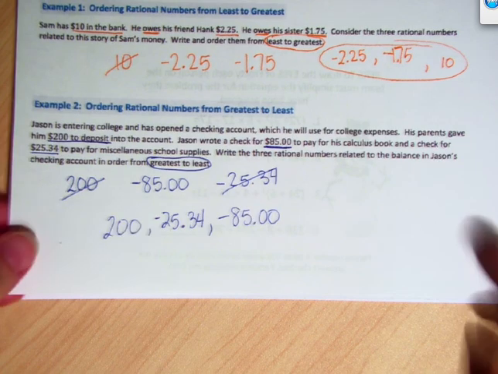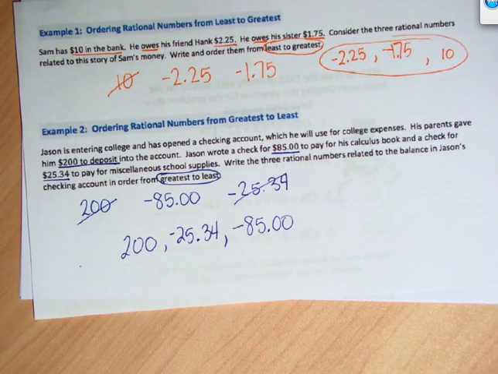All right, that's our last example for ordering and comparing rational numbers and integers. If you have any questions, you know the drill. Put them in your ISN.